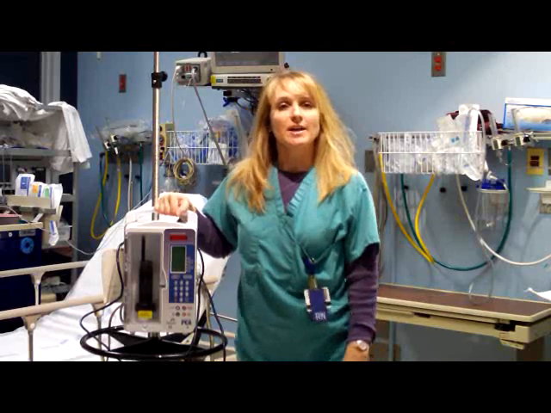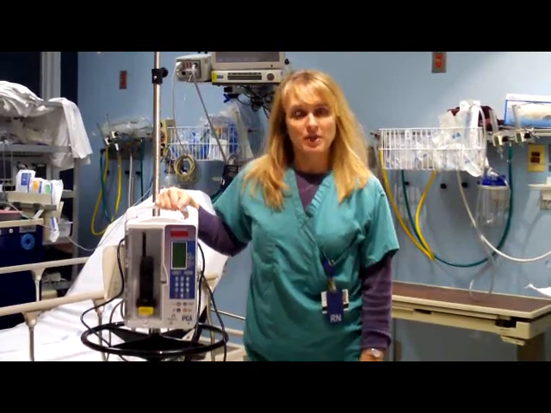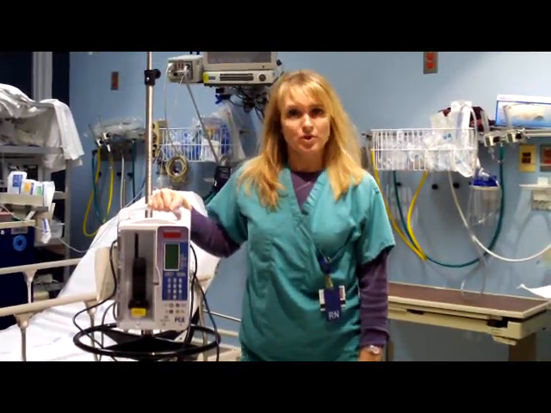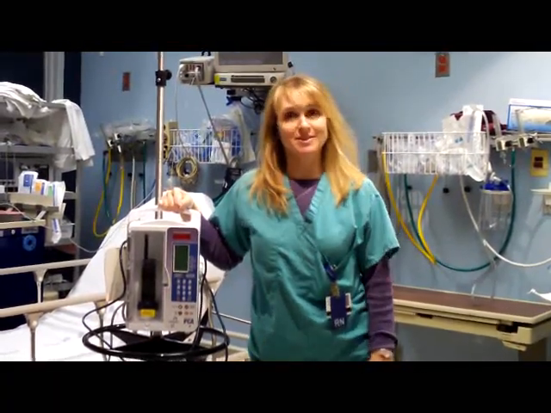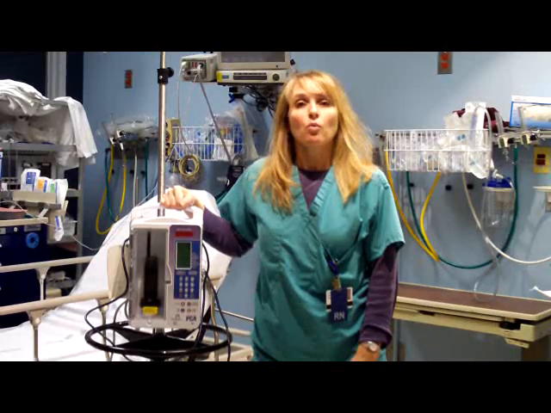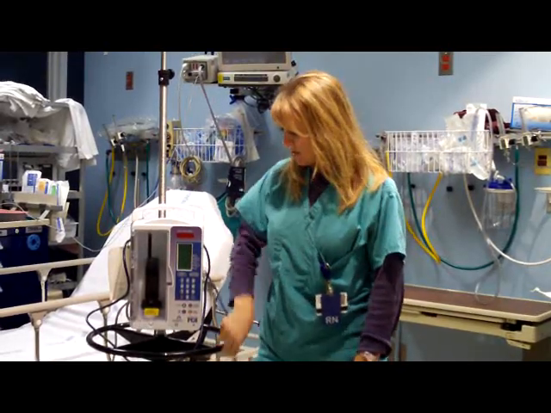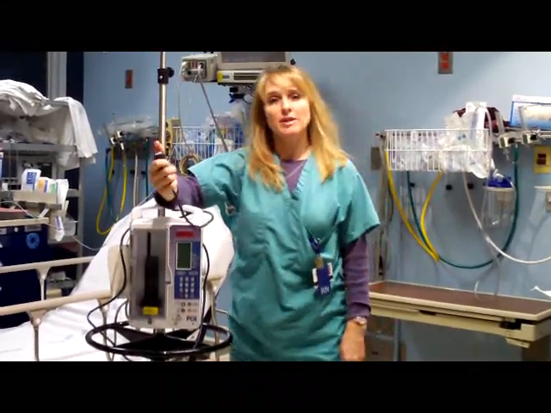Then another clinician has to come and they have to check the patient and the orders and check it against what's programmed in the PCA. Once that is done, you can hand the patient their button and they can start their pain management.